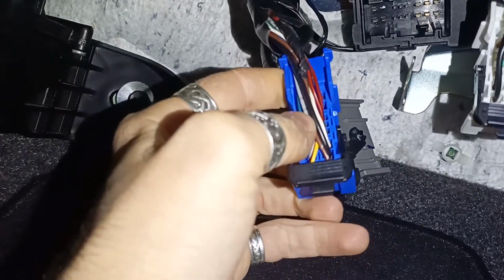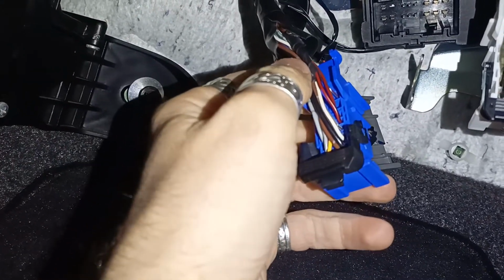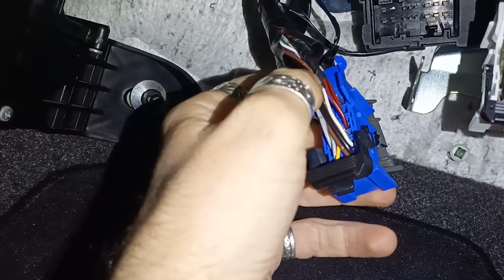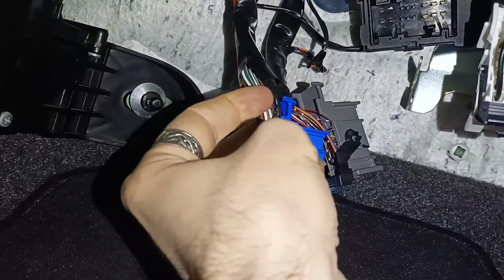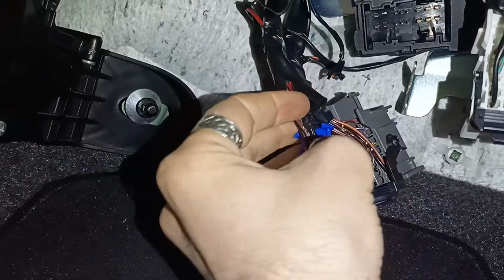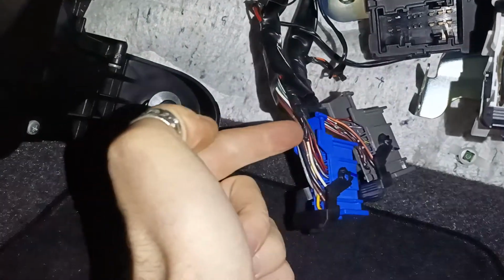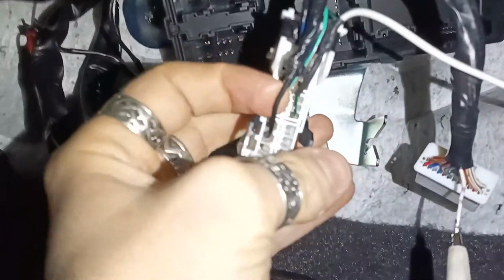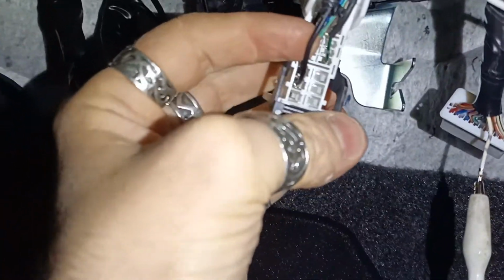This cable is going through the hazards fuse, and it's constant 12 volts. It's been spliced by the guys who mounted the alarm system. So that's the constant power. The constant ground they again spliced in here.